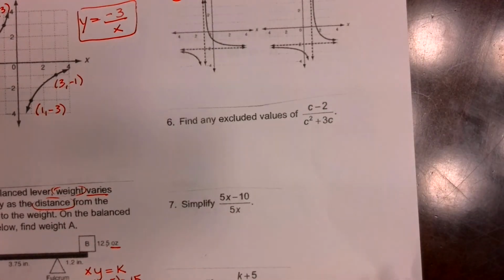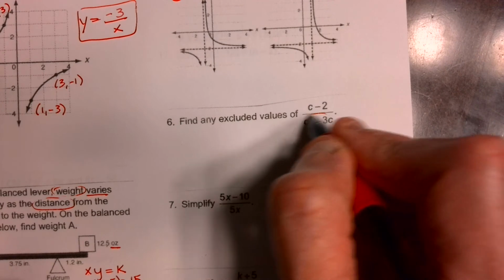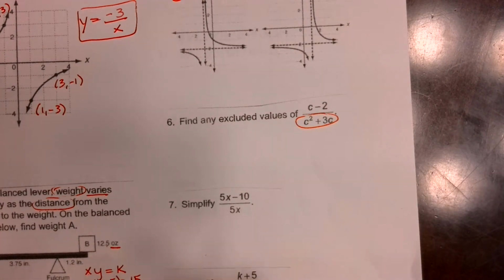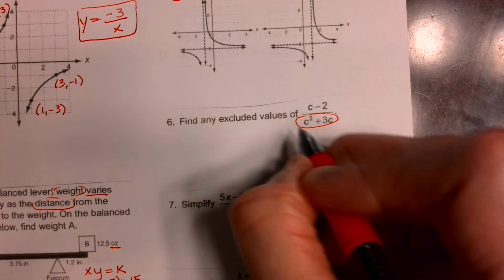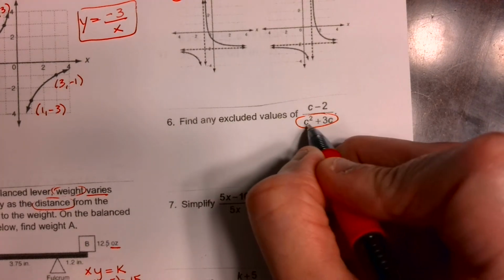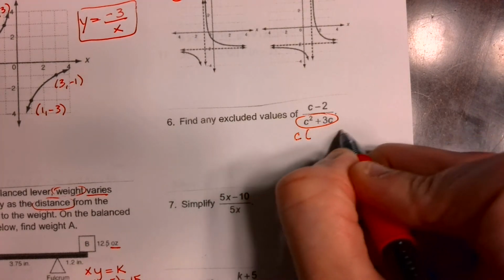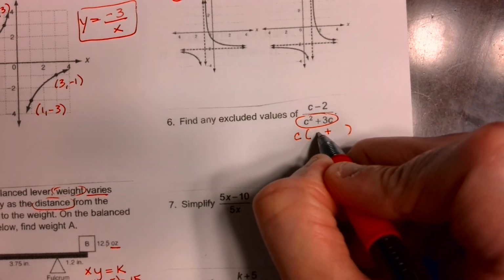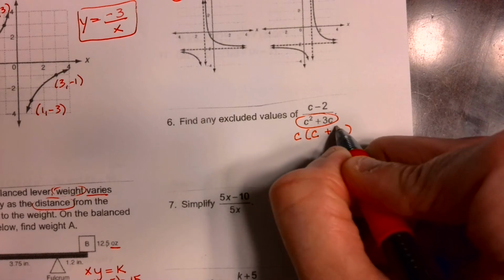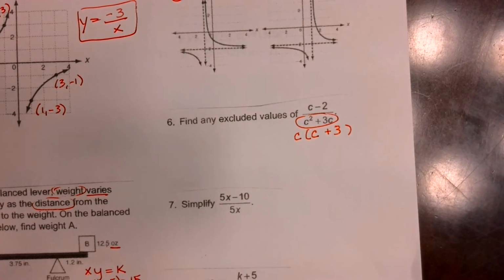Find excluded values. Again, excluded values are when this bottom part is equal to 0. So in order to do that, you've got to figure out which values make this 0. And in order to do that, you have to factor first, because you can see there's a c in both. So you need to factor out a c, and then you're left with c plus 3.